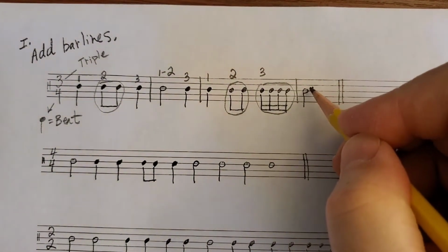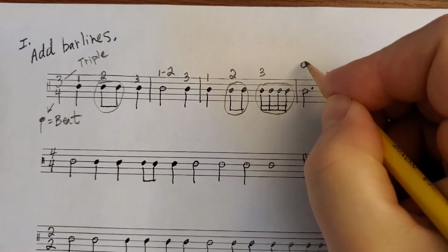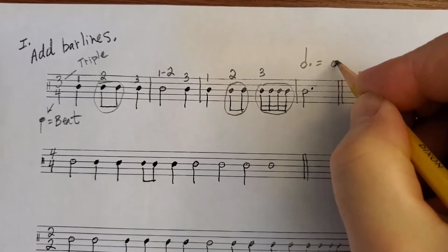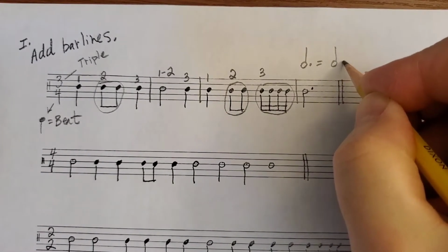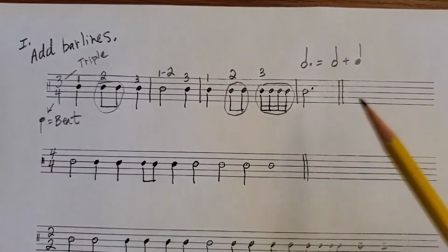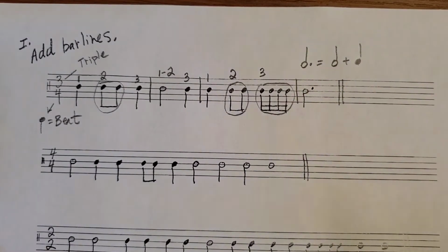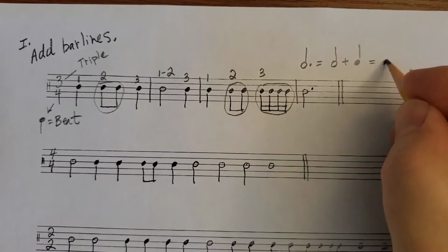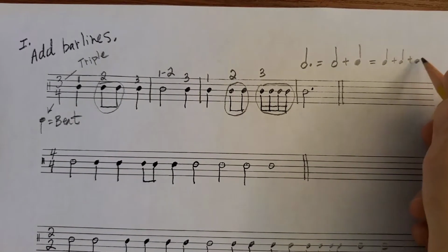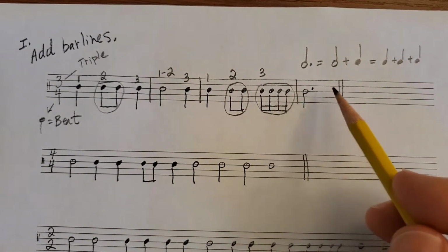Okay, and then this dotted half note fills up the entire measure. When you have a dot on a value, it equals the note value without the dot plus half of that note value. So in other words, a dotted half note is a half note plus a quarter. Or another way to think about it is it equals 3 quarter notes, the same time that it takes to perform 3 quarter notes. So this equals 1, 2, and 3.